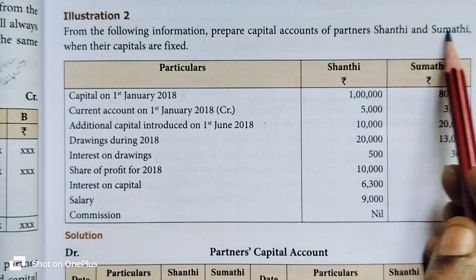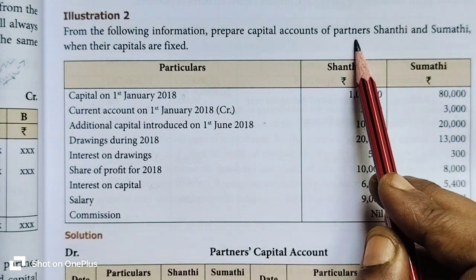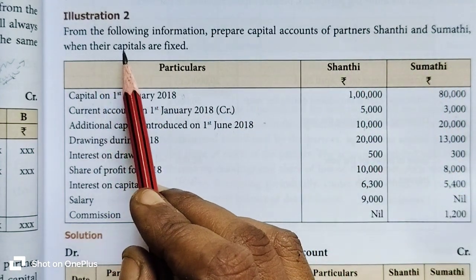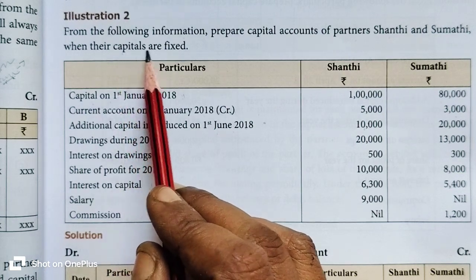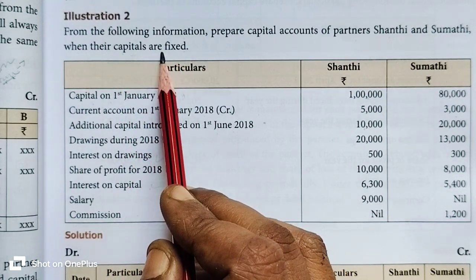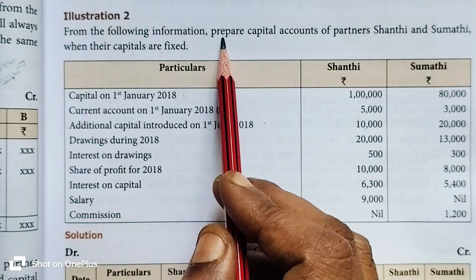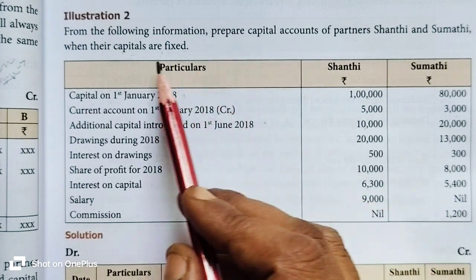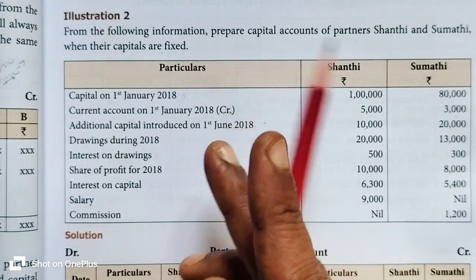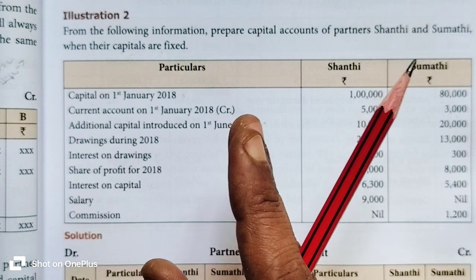Shanti and Sumati both are partners. What they asked is that we are going to prepare the fixed capital account. Partners' capital accounts are classified into two types. What are they? The fixed capital method and the fluctuating capital method. If you take the fixed capital method, it is classified into two categories.